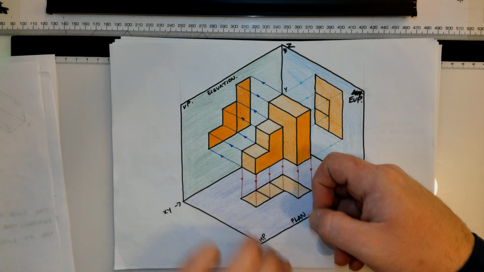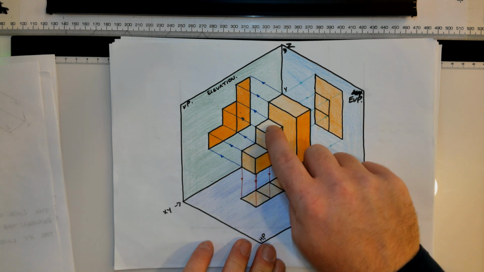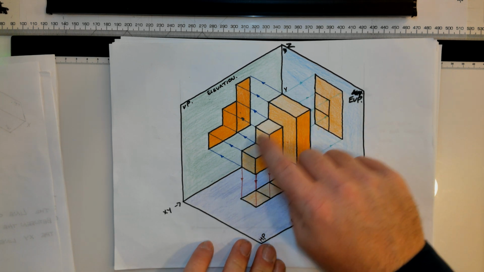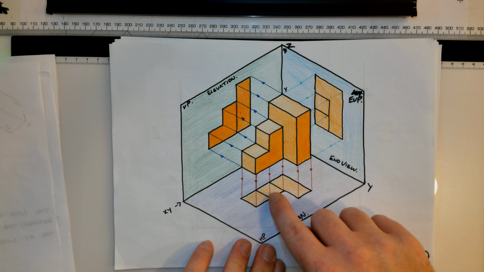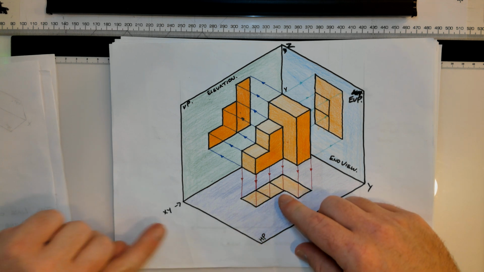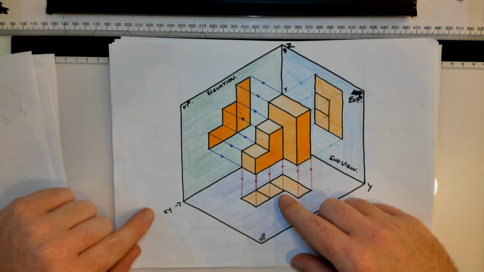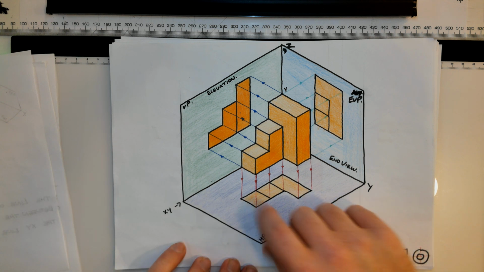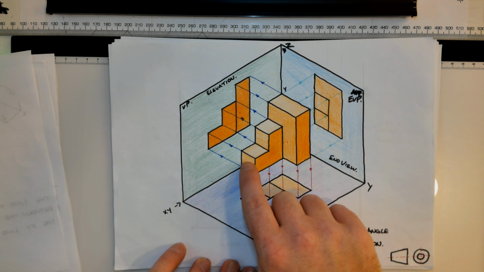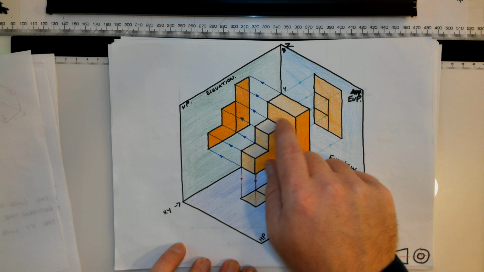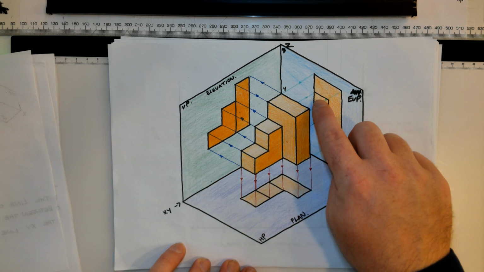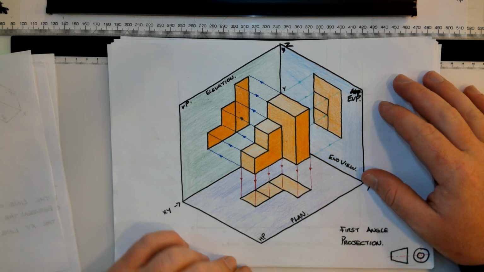If we look down for plan, we're going to see the lightest faces. So we're going to see 2 squares and a rectangle. And then if we look this way, in the direction of the XY line, which is shown here, we're going to see these 3 faces. We're going to see a square, square, and an L shape that's upside down.